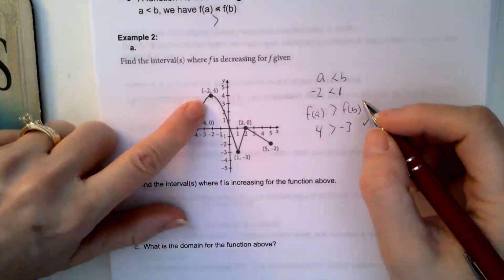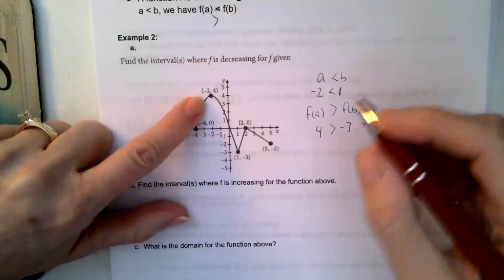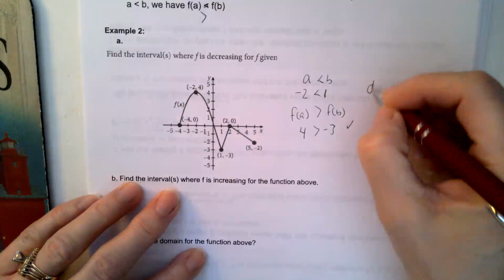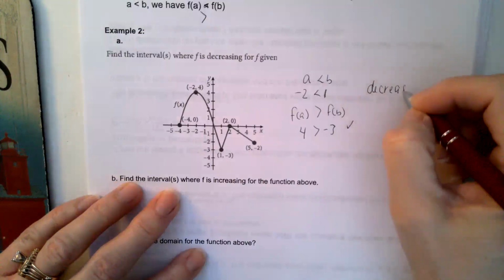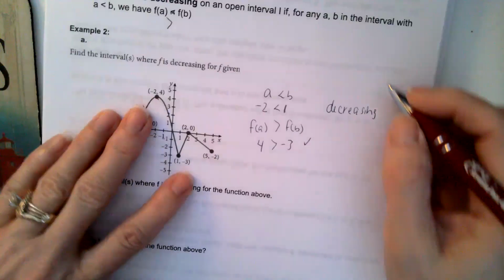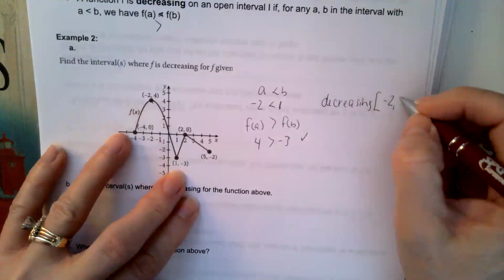So it's decreasing, and you're defining it by the x values. It's decreasing from -2 to 1.